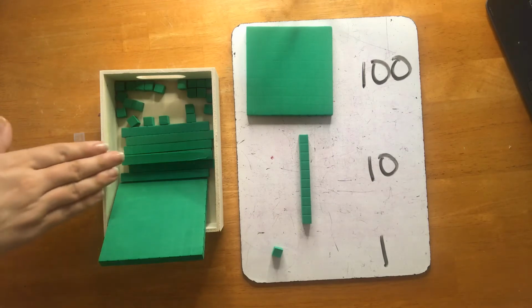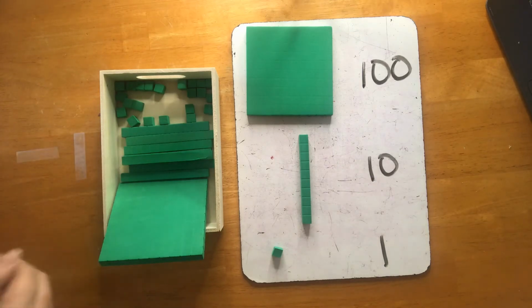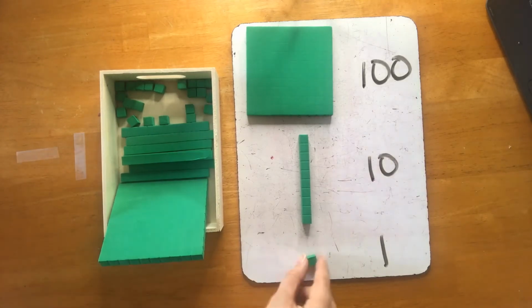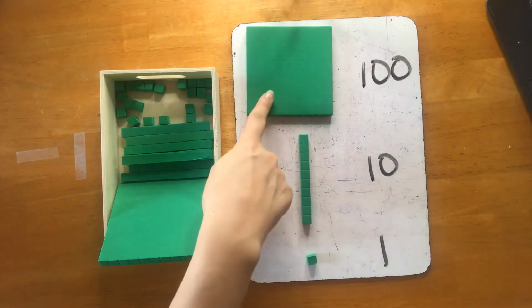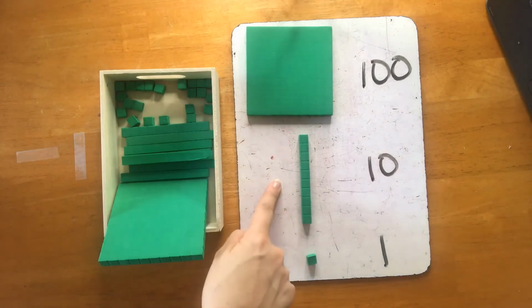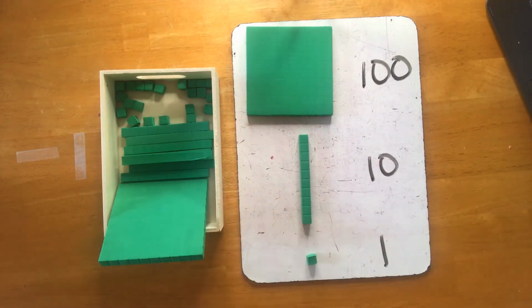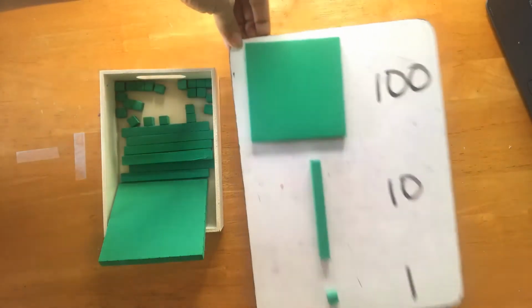So when students use these base 10 blocks to subtract, they should also be practicing writing out their work or seeing it written by an adult. So again, here's a review. We have the flats, which represent 100, the rods, which represent 10, and the cubes, which represent 1. We're going to do an example now.